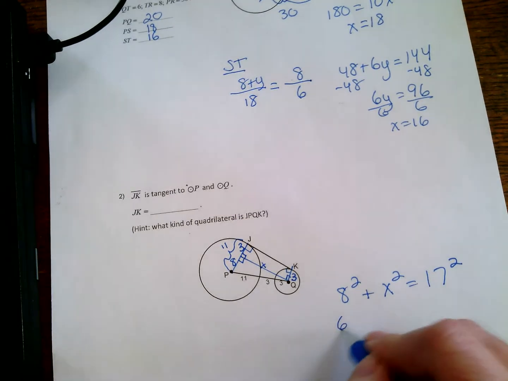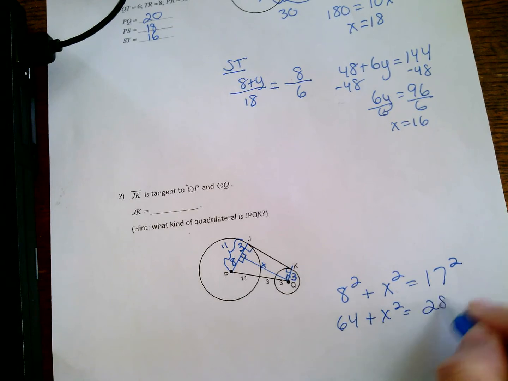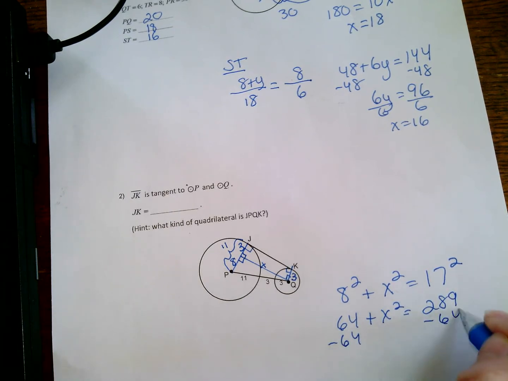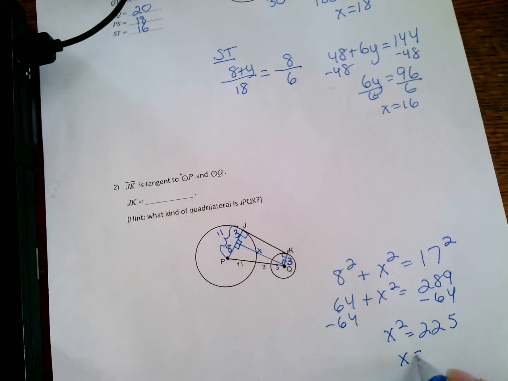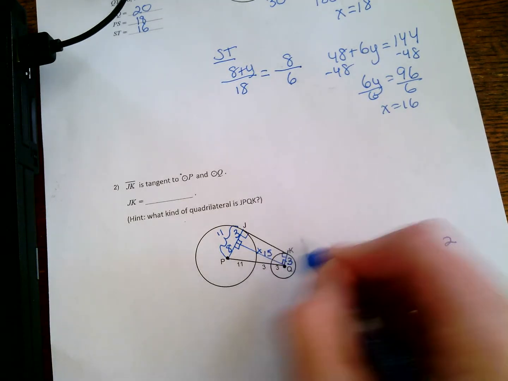Subtract 64 from both sides. X squared equals 225. You could always use the square root key in your calculator, but hopefully you remember that the square root of 225 is 15. So if this is 15, this must be 15. Good. All right, next page.